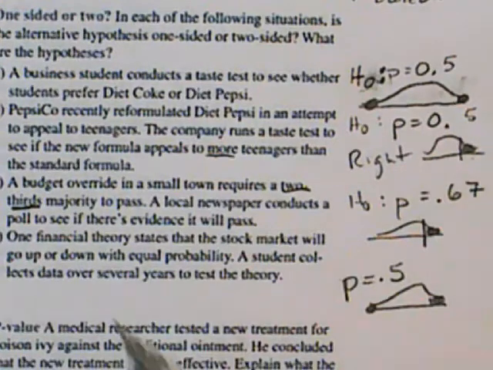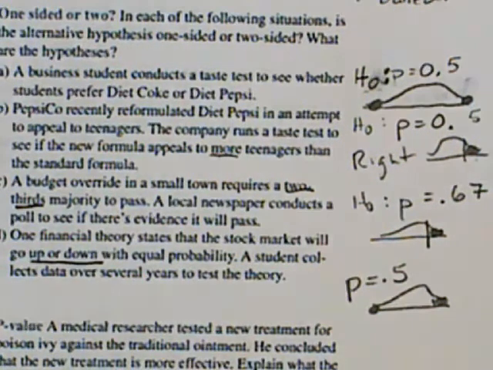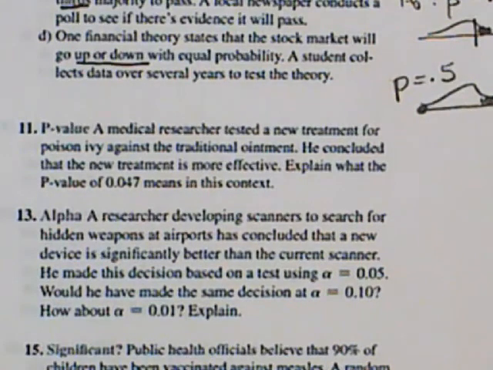Will the stock market go up or down? There's your hint that it's a two-sided test. Just go ahead and explain what that means. That probably means you should write the sentence.